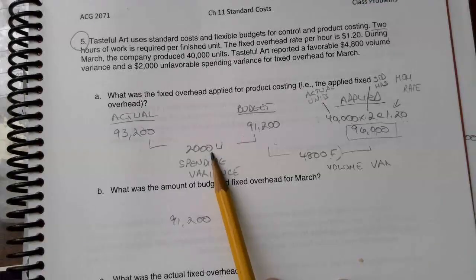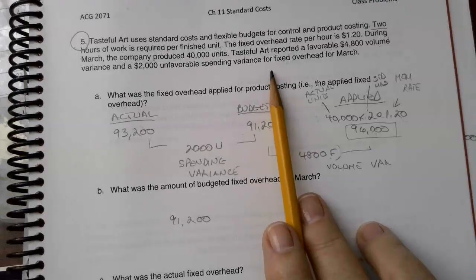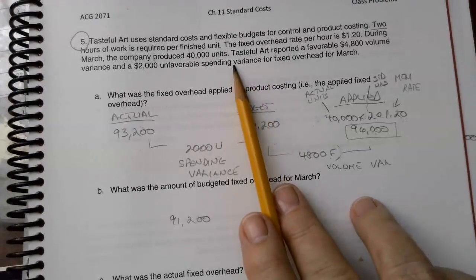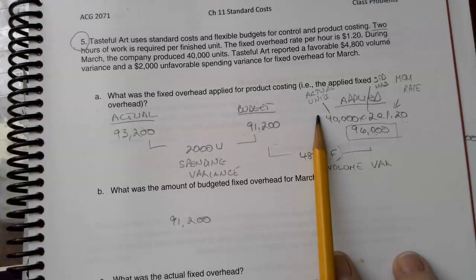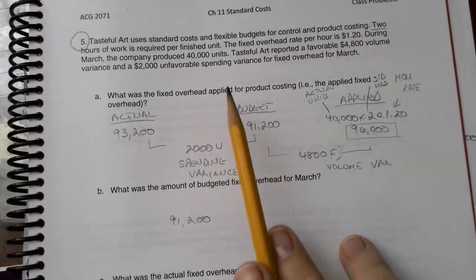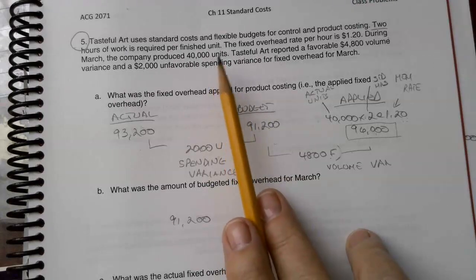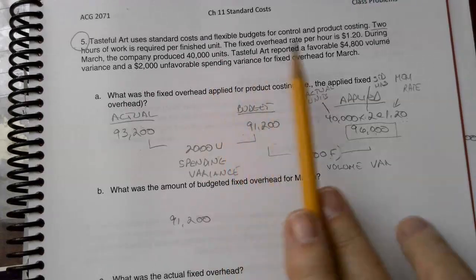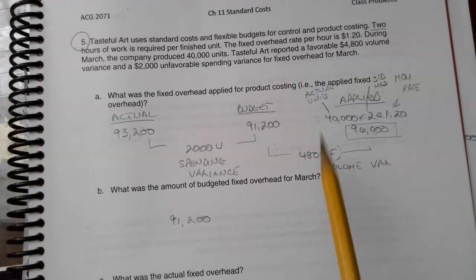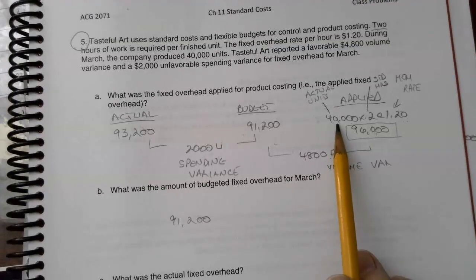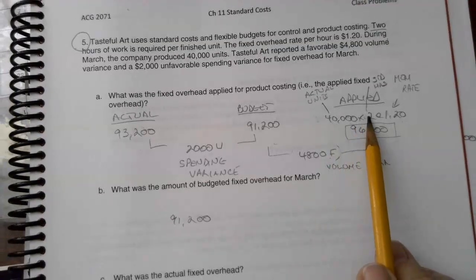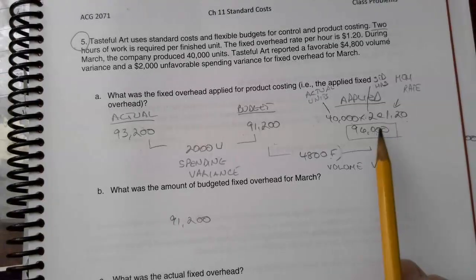Okay, the fixed overhead rate is $1.20. During March, the company produced 40,000 units. And the other thing they say is that 2 hours of work is required per finished unit, and the overhead rate per hour is $1.20. So what we would have applied is the 40,000 actual units times 2 hours at $1.20 an hour. We would have applied 96,000.